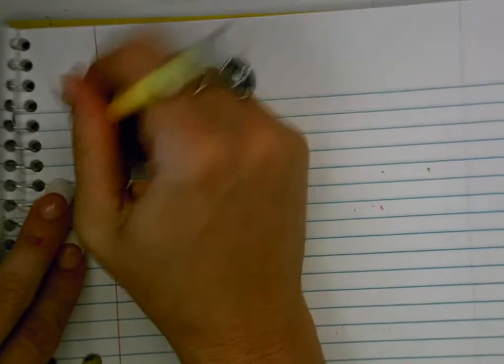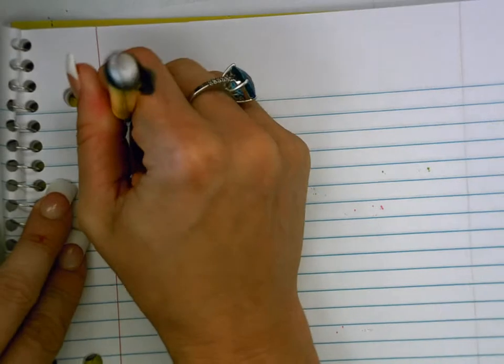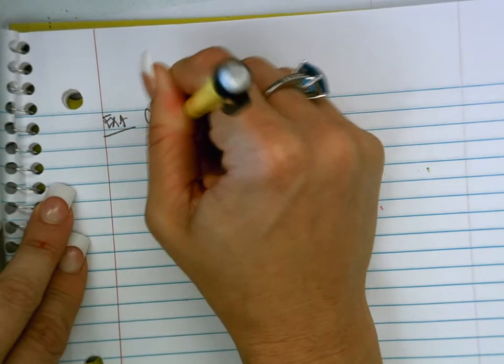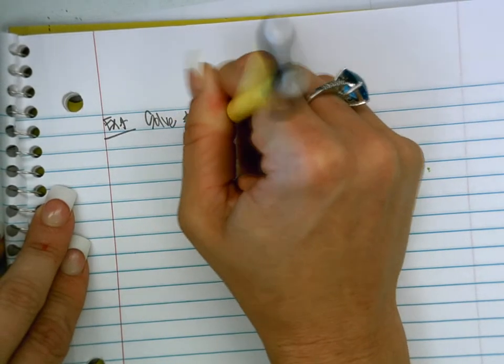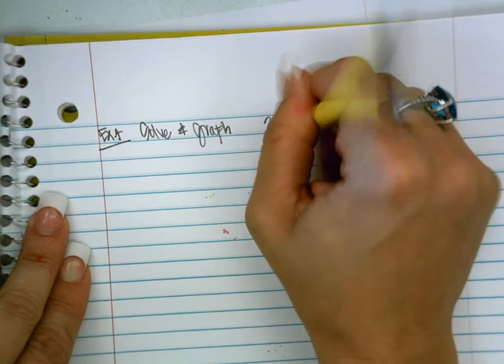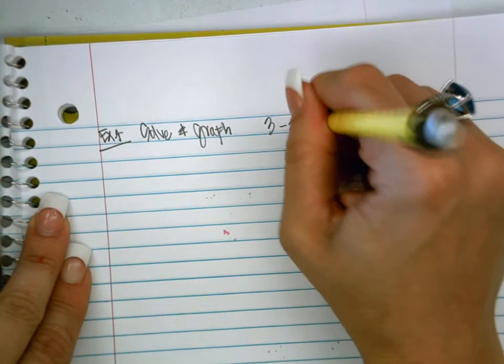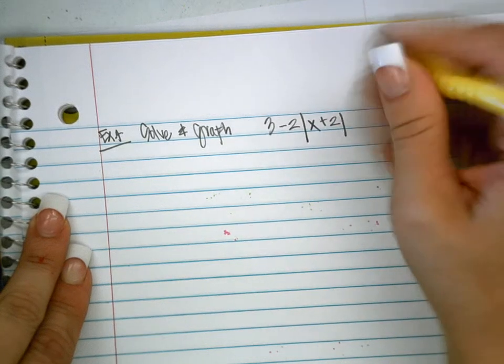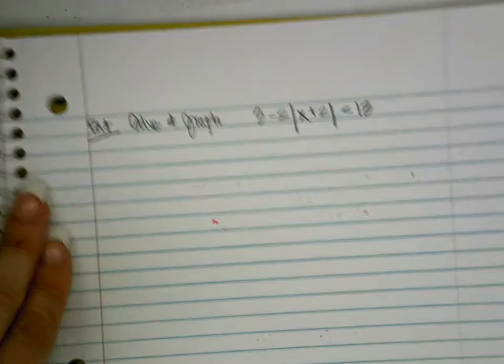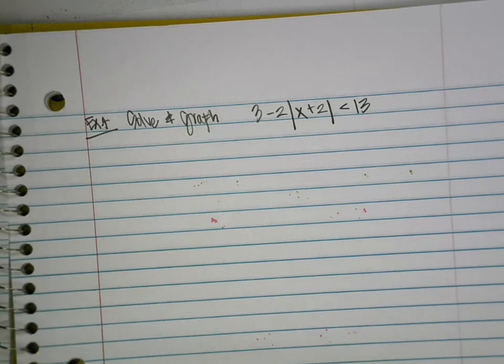Okay, so number 4. I would like you to, again, solve and graph, even though we're probably not going to get to the graph. Solve and graph 3 minus 2, absolute value of x plus 2, is less than 13.